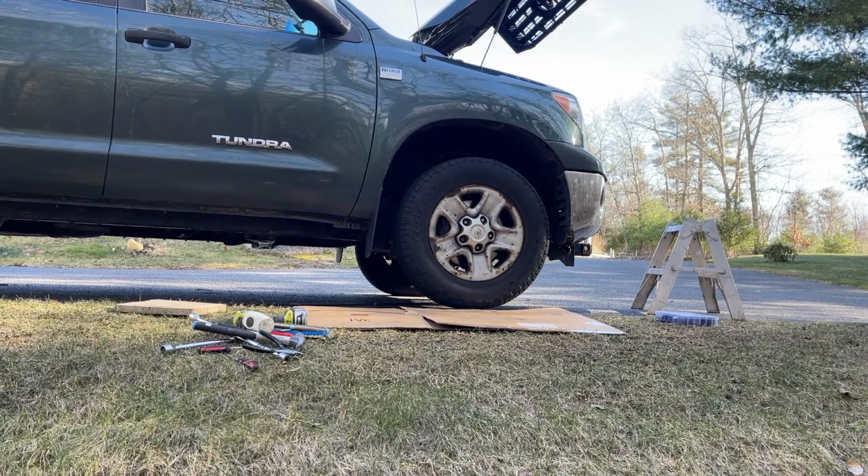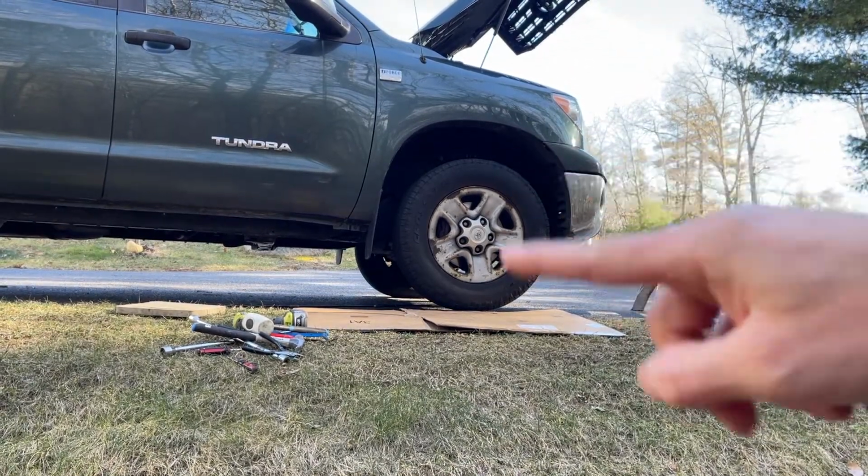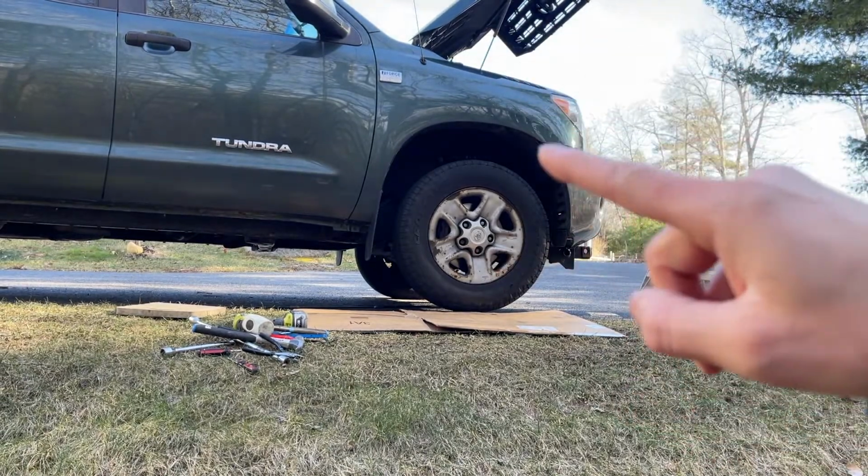All right, we're going to take the wheels off. I have a jack stand. We get to the tire well.